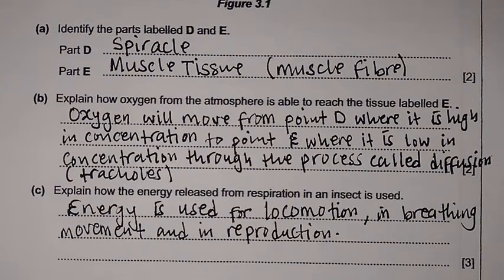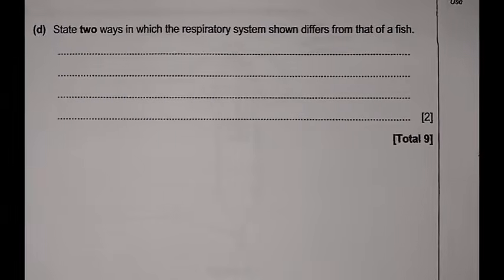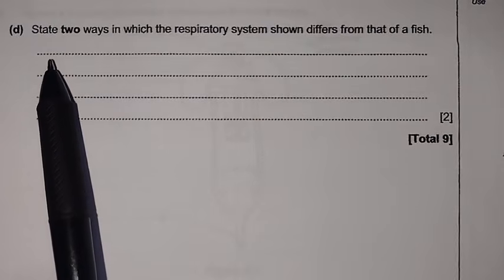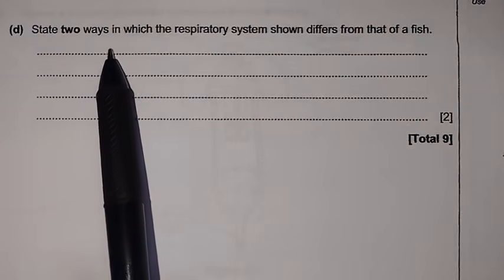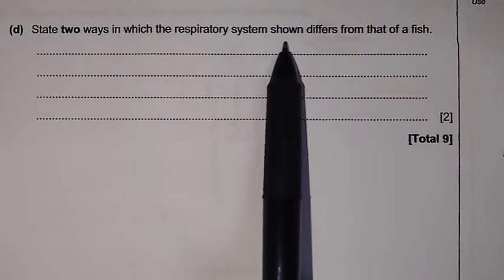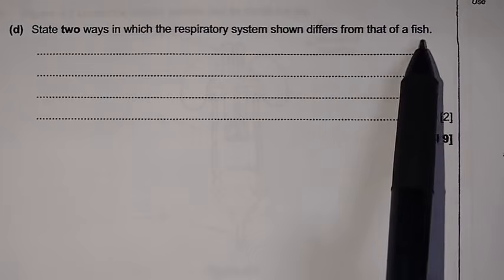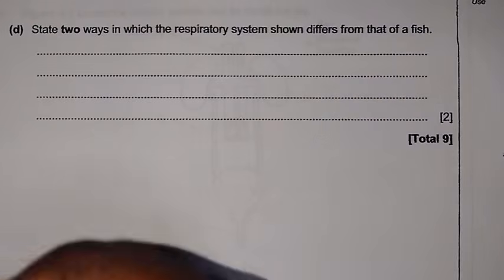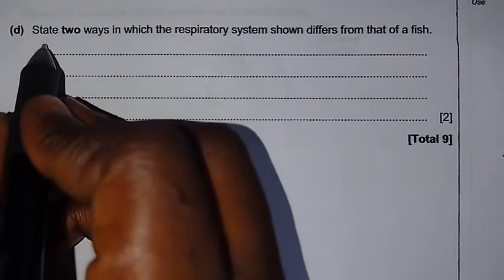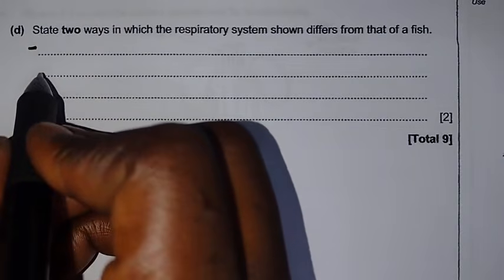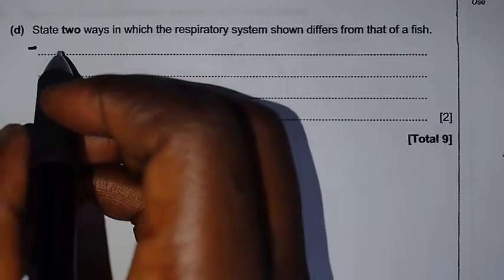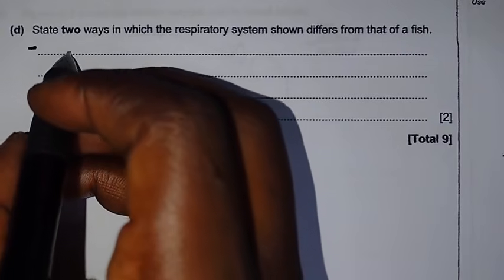All right, so we have now come to question D, which is right here. State two ways in which the respiratory system shown differs from that of a fish. So here, the first way we can say the respiratory of an insect does not require circulatory.